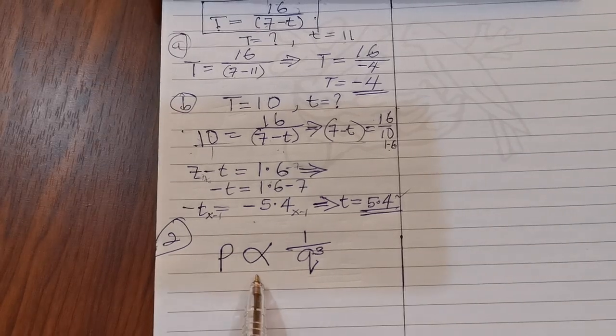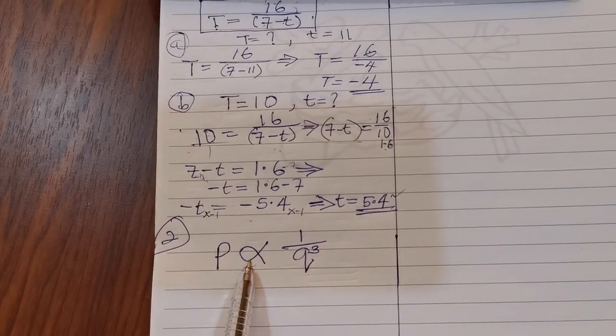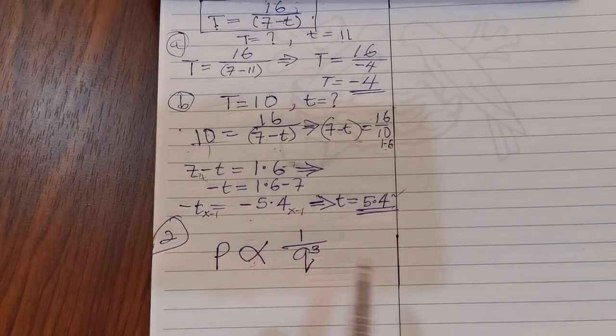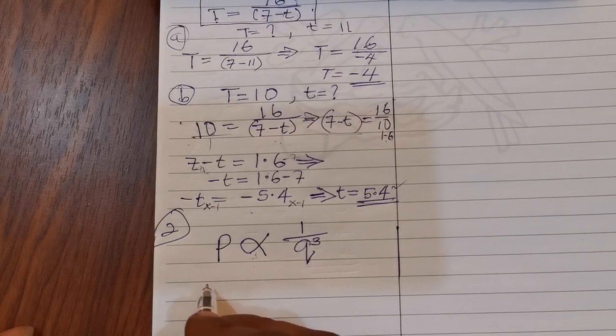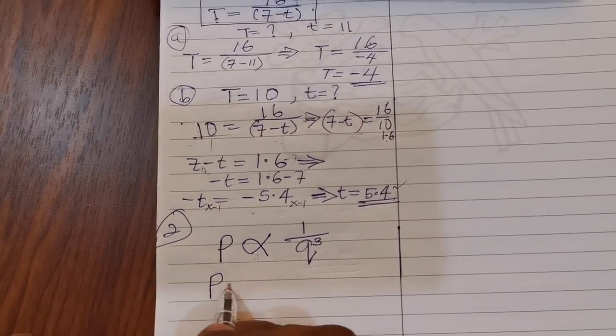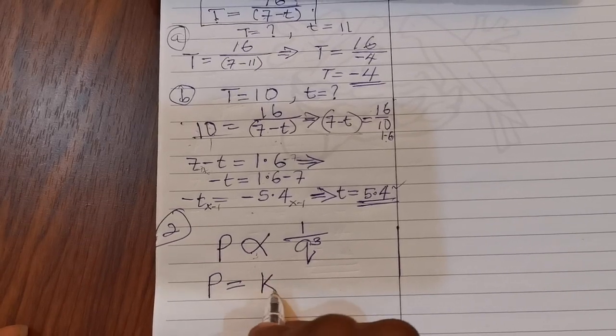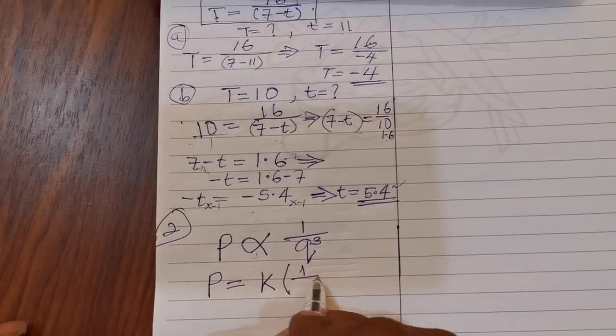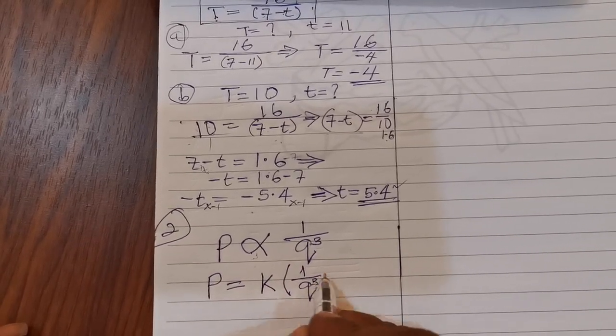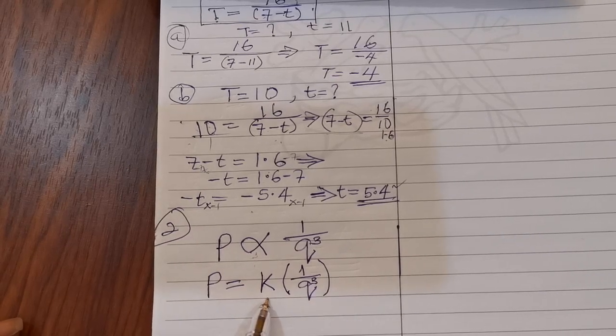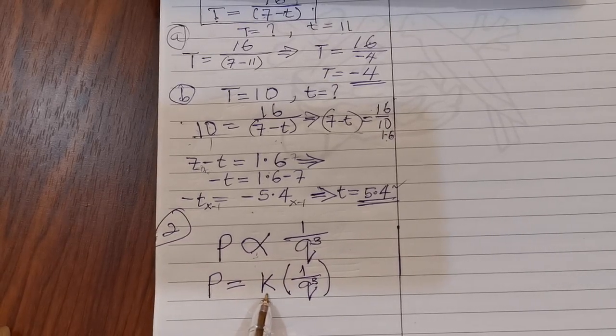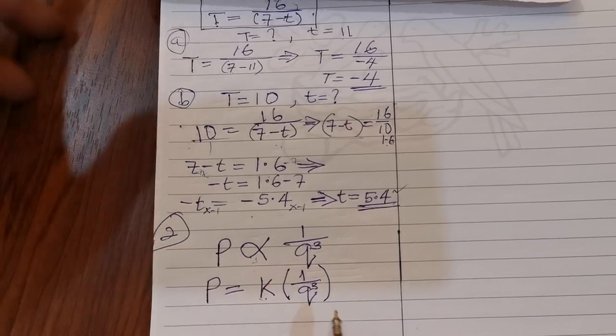First of all, I will change this proportionality symbol to a constant of proportionality. That gives me P is equal to K into 1 over Q raised to power 3. K is the constant of proportionality, which I'm going to find and fix back here.